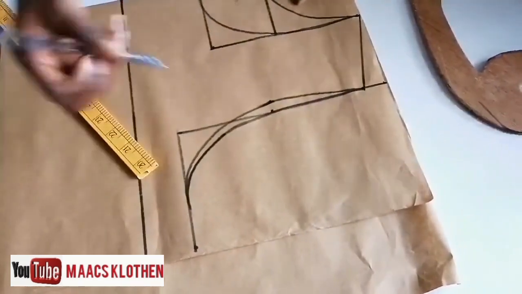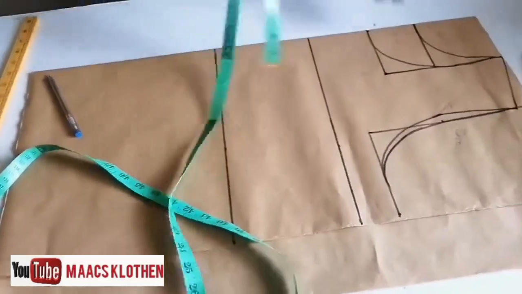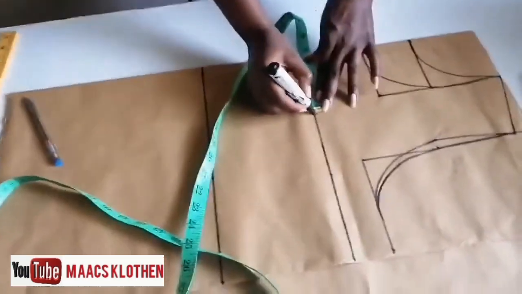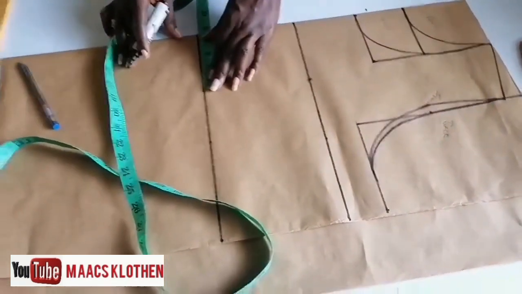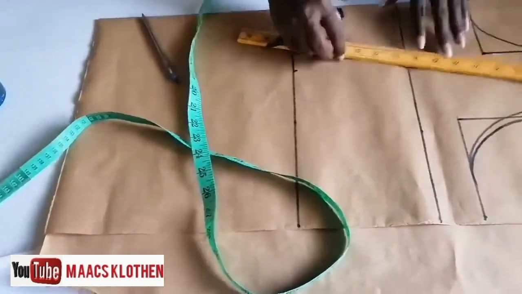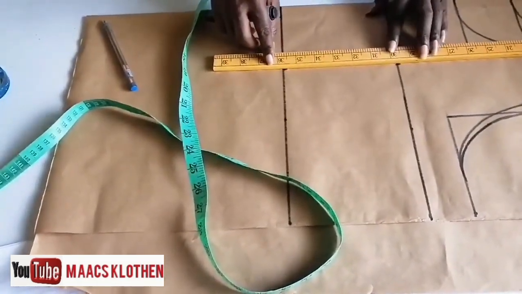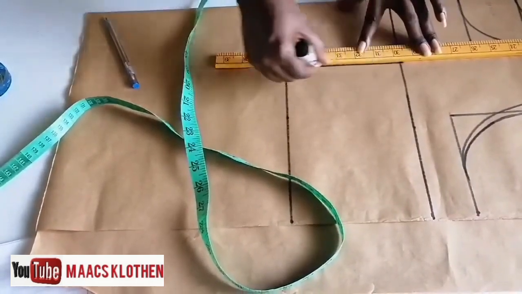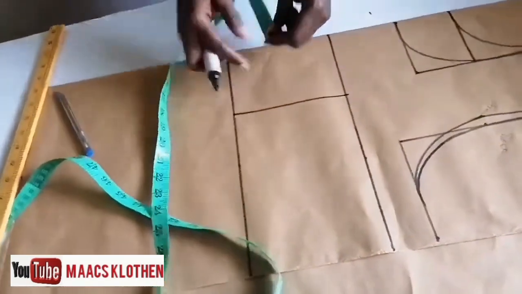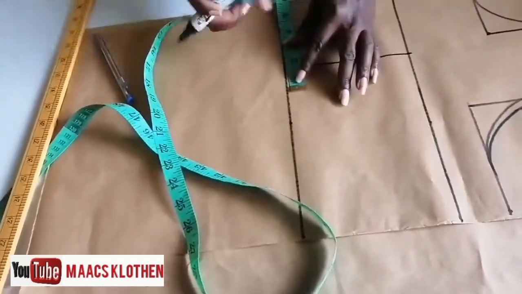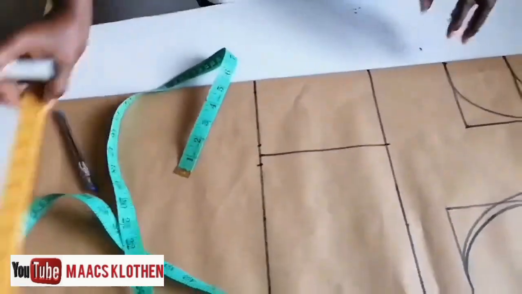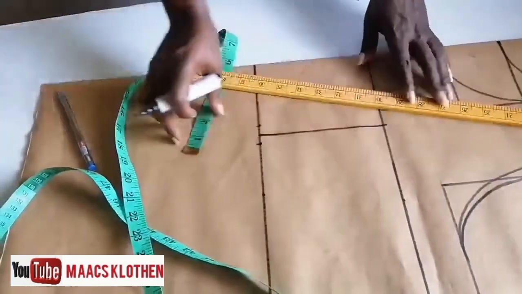So this is front. So we are going to place our dart. Our dart is 9, so mark 4.5 here. You come to the waistline, you mark 4.5. We'll draw the line, we'll join the points. Okay, then at the waistline, mark 1/2 inch here, 1/2 inch here. These are bases, so then we join our darts.